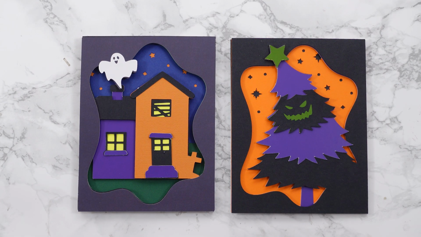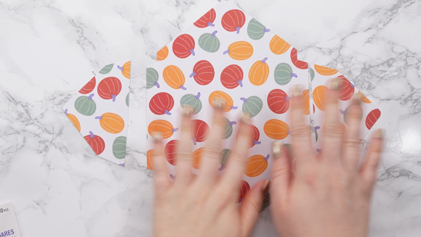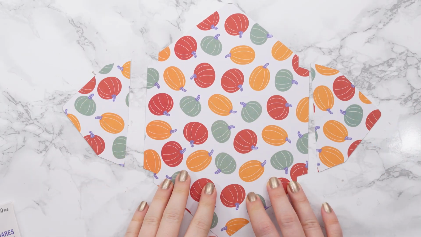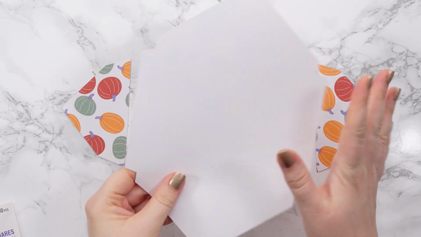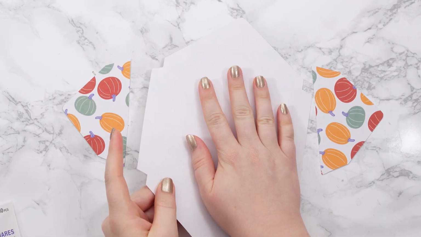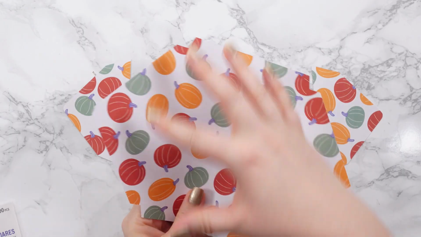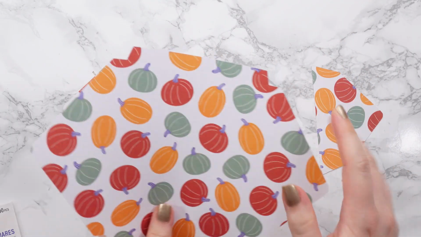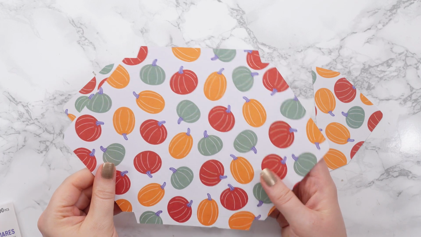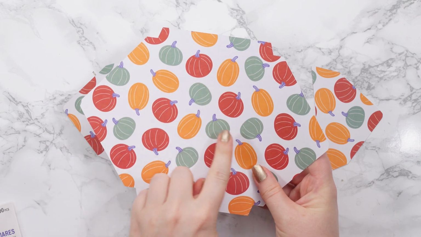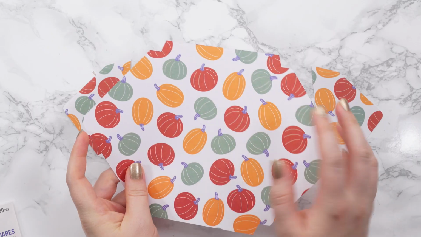Now they need an envelope to go in. Here are the pieces of my envelope. I've cut it from a pattern paper with this lovely pumpkin design on one side, and then it's white on the other side. So if you are using pattern paper that's white on one side, you can choose if you want your outside to be white, so that when it's opened, you'll get a lovely pop of colour on the inside, or if you'd rather the outside was patterned. The only thing to bear in mind is if your outside is patterned, it's quite hard to write on the names and especially the addresses.